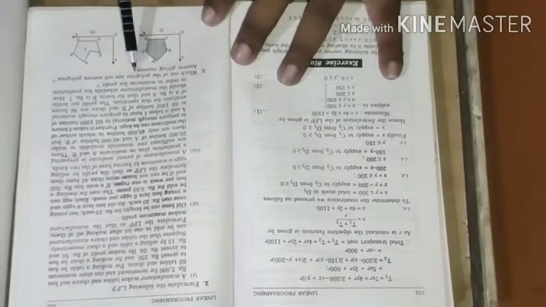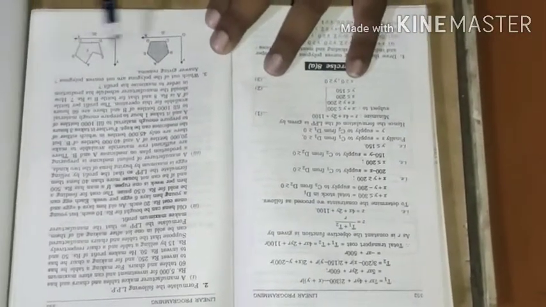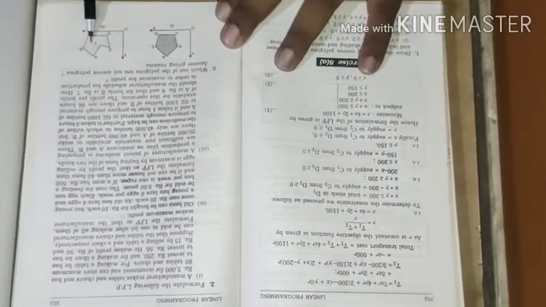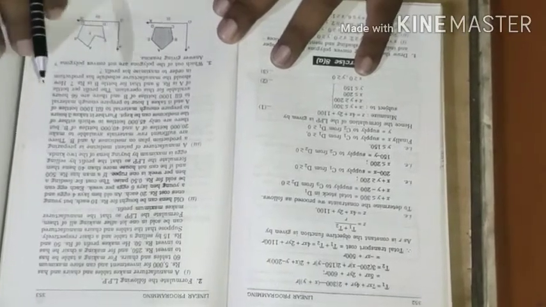Another most important thing: these are very important examples and figures. These polygons are not convex polygons. Why are they not convex polygons? Because if any 2 points are given and you join them, the segment does not lie inside. This one is not a convex polygon, but this one is a convex polygon.